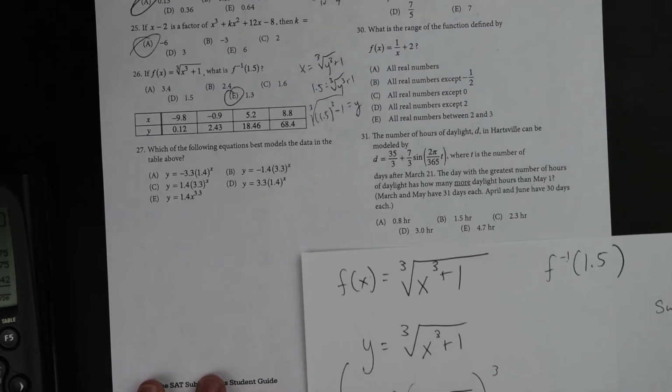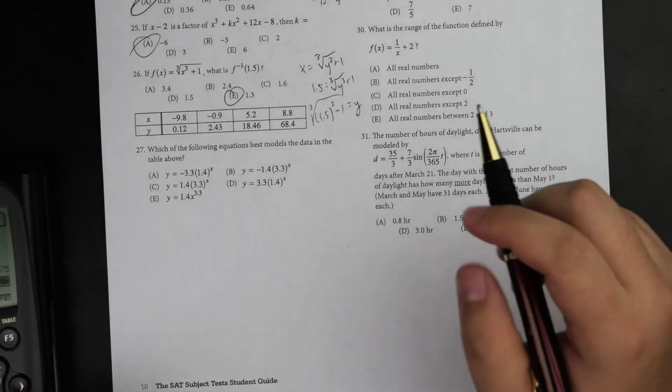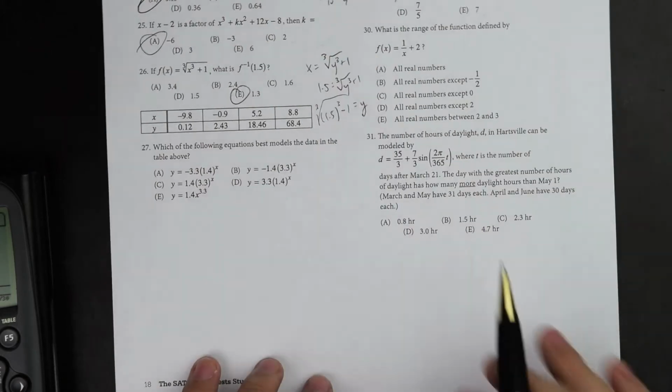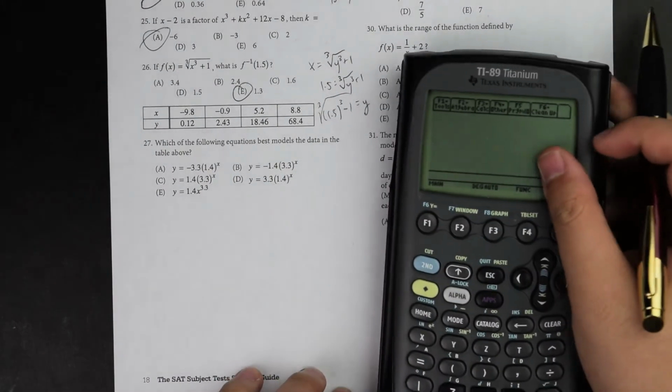And so for number 26, my final answer is E, and that's how I was able to get to the answer quickly. And to continue on to the next question, for number 27, let's define best models of data. Okay, so for this question, it's easier for me to just use a calculator. Okay, so let's see.